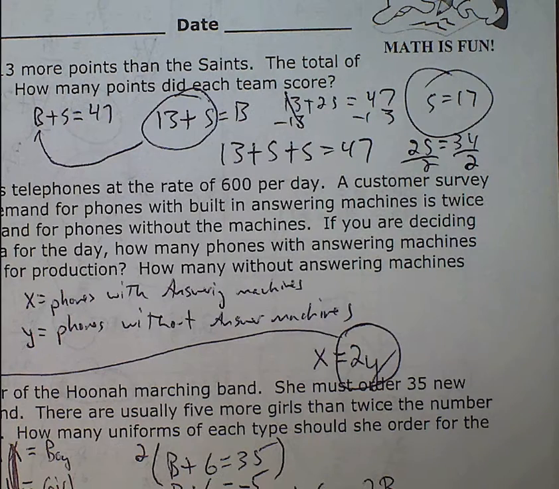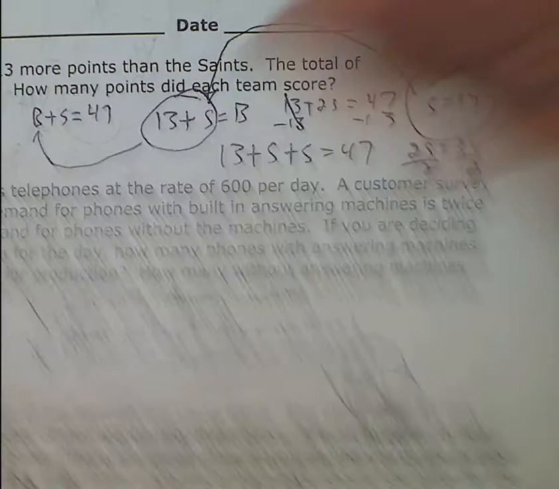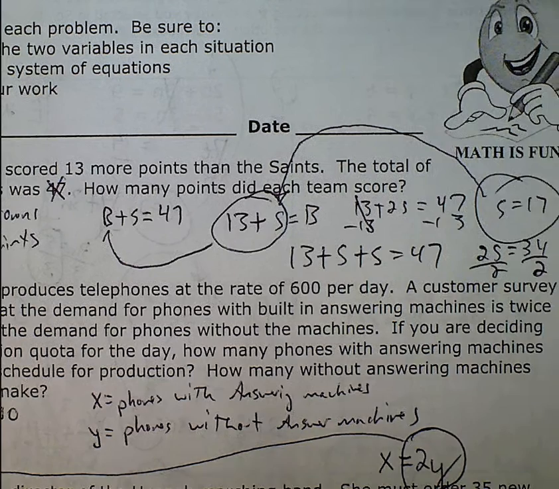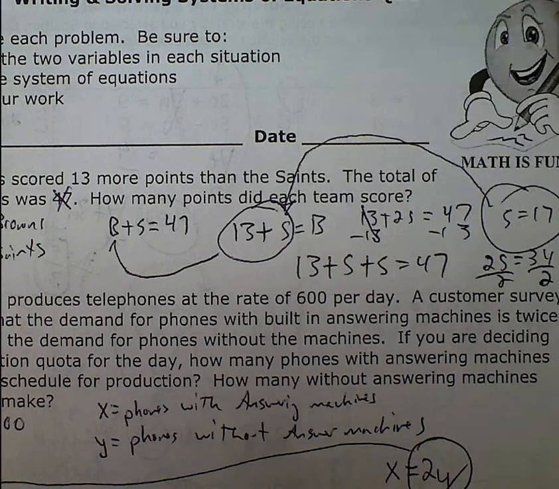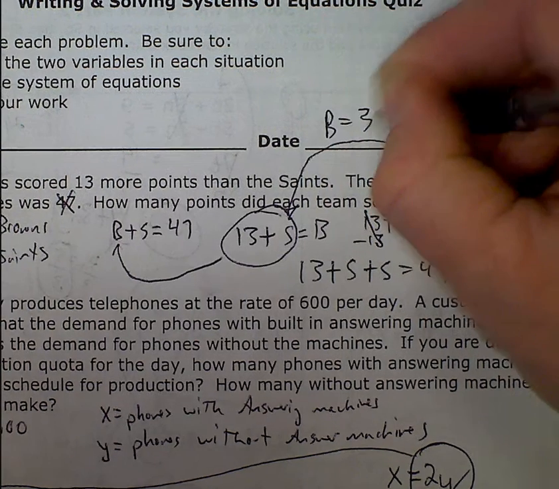If s equals 17, I would plug that back in to figure out my b. 13 plus 17 becomes 30. So b equals 30.